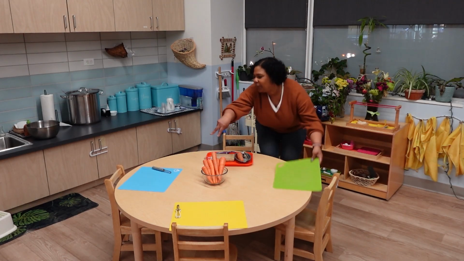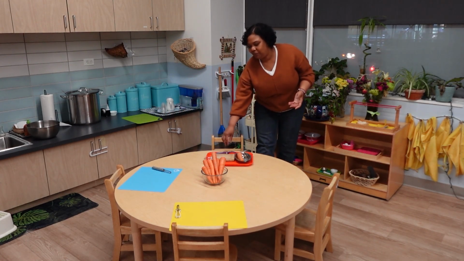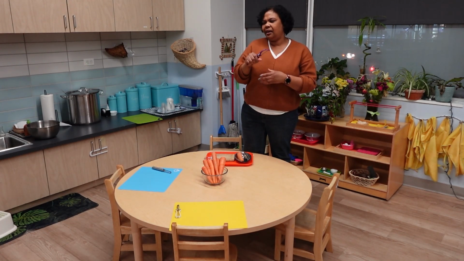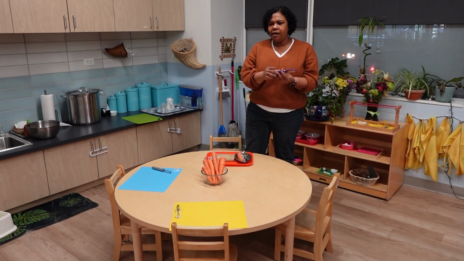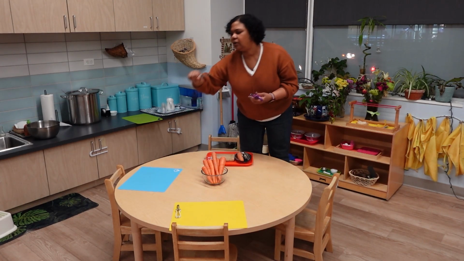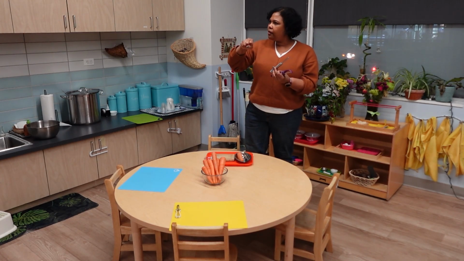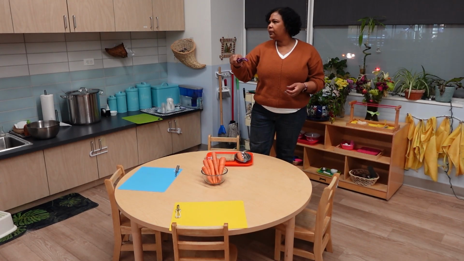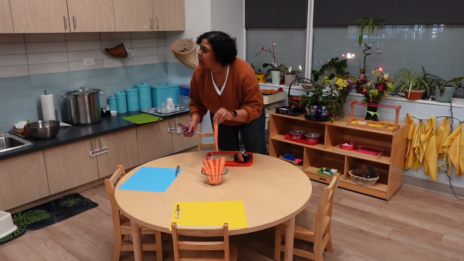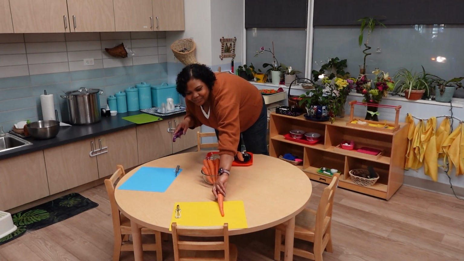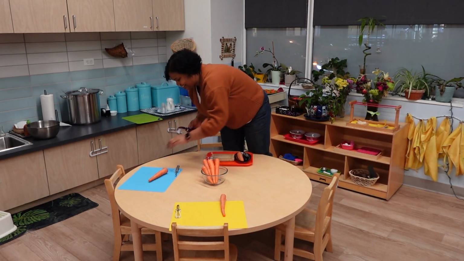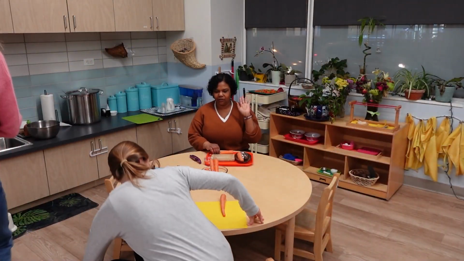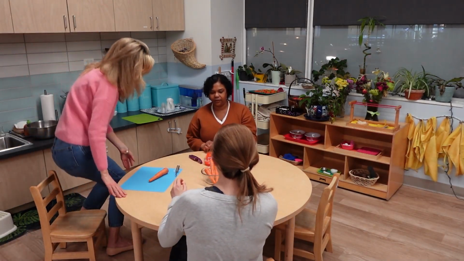I have two peelers, and these are some different types of peelers that you might have at home. I like these chunky ones because they can really get their hands around them. With the toddlers, it's really hard for them to do it like this. This is a tighter hold than this one, so this one is more appropriate for them to use. You two peel, one for you, and come forward. I'll show them how to hold it here.